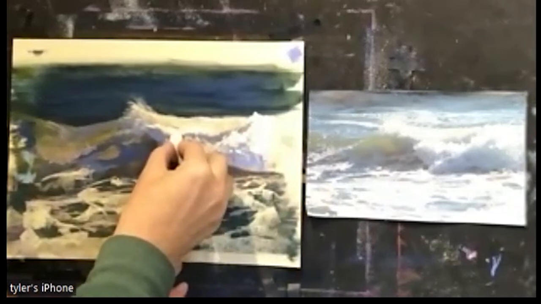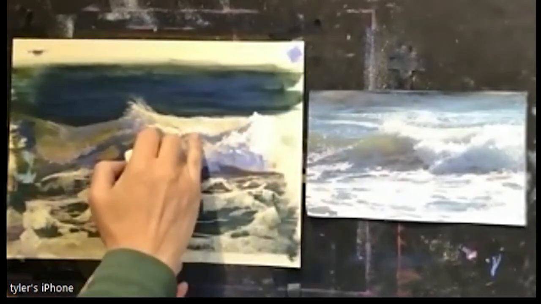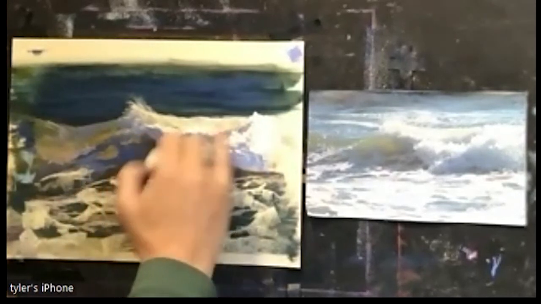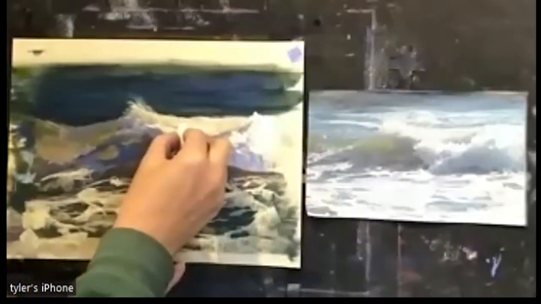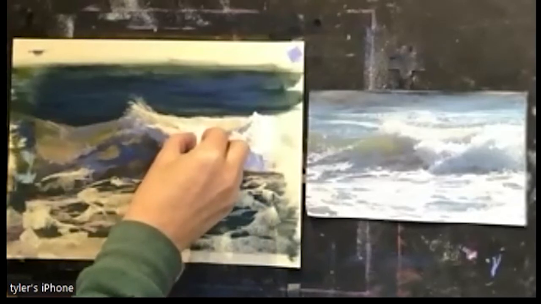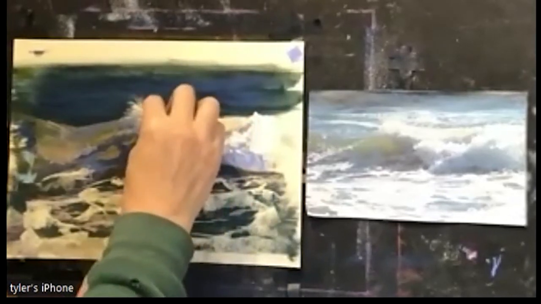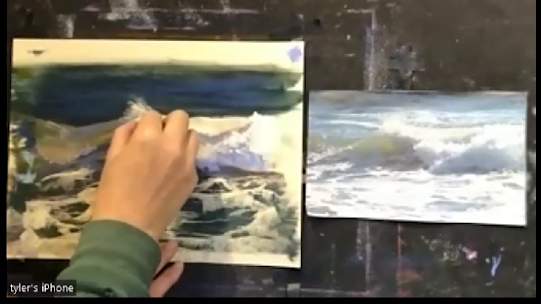This is probably why I don't lay too much of the underpainting underneath this section, because I do layer a little more with the foam, with the colors on top, and it can fill up the tooth a little bit.